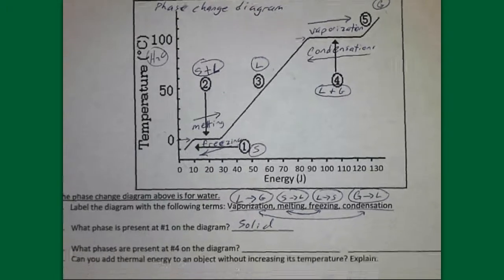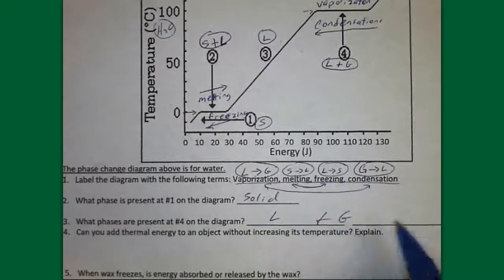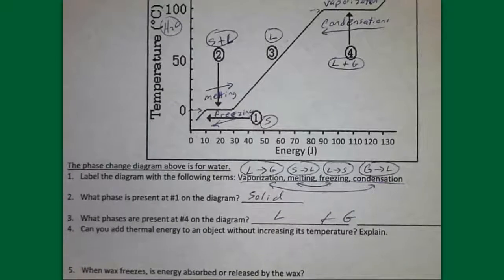All right, so those are your phase changes. You might want to write the answer to 4 would be liquid and gas phase is present at number 4.